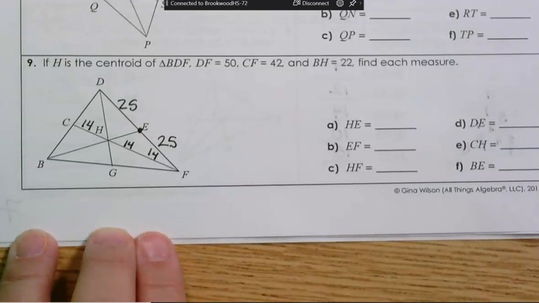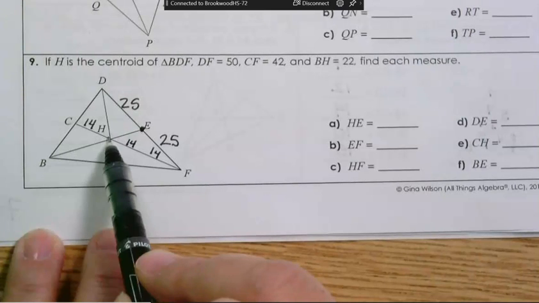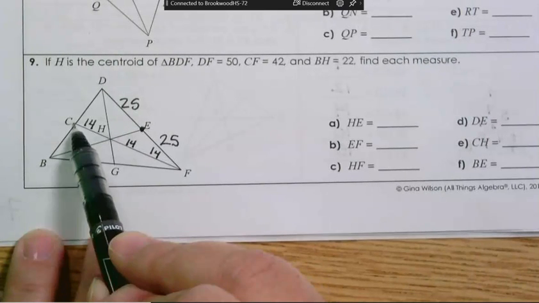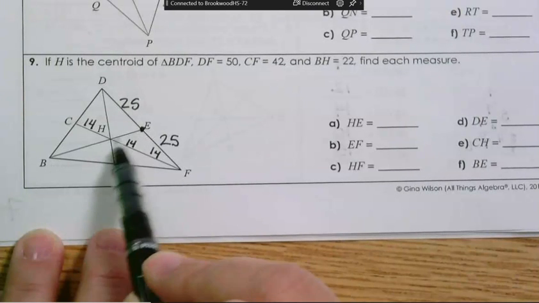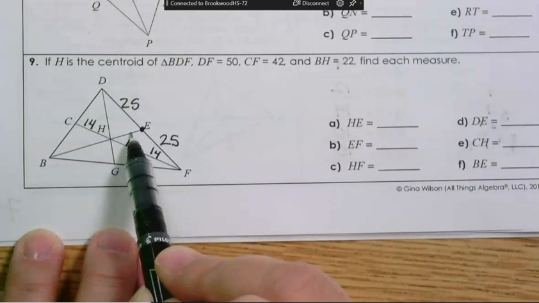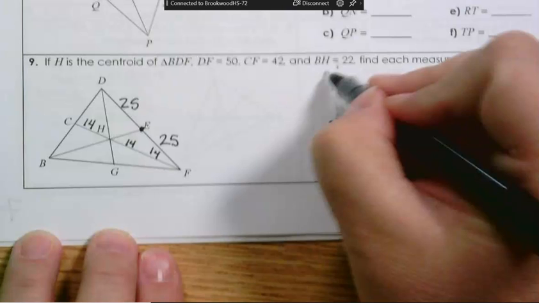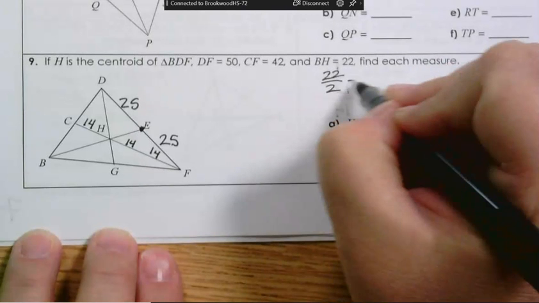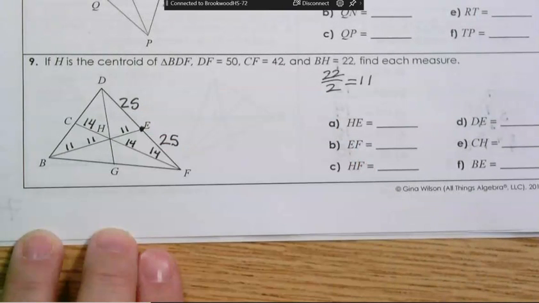And then BH is 22. Okay, so I have to think about whether this is the short part. I knew that this was the short part, so it's 1 part out of 3, so that was why it was just 14. BH is not the smaller part. HE would be the smaller part of this median. So this would be 1 part out of 3. This is 2 parts out of 3. So if they told me that BH, which is 2 parts out of 3, is 22, that's 2 parts, so each part must be 11. So this is 11 and 11, and this part over here is 11 also.